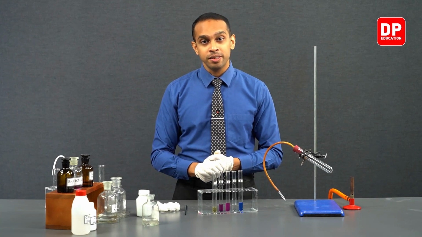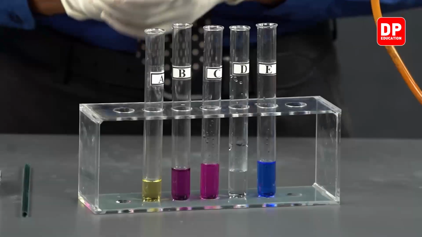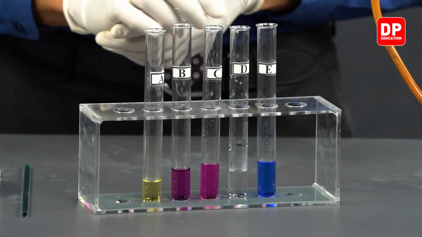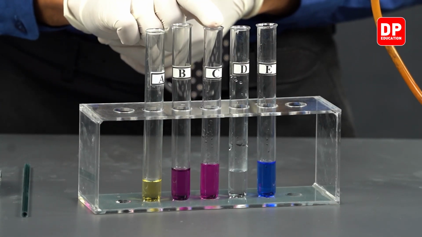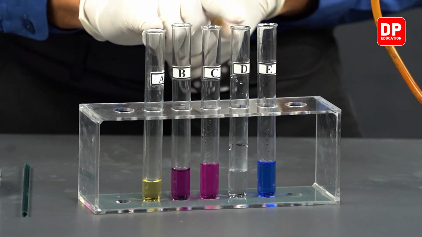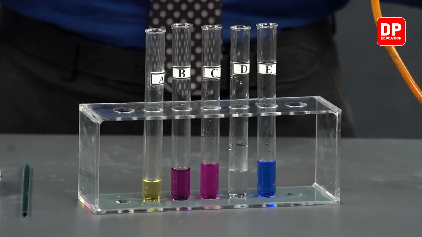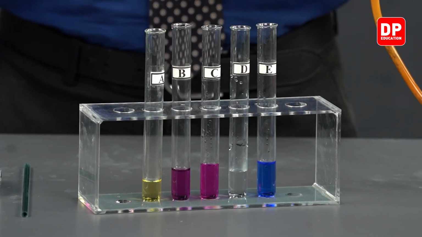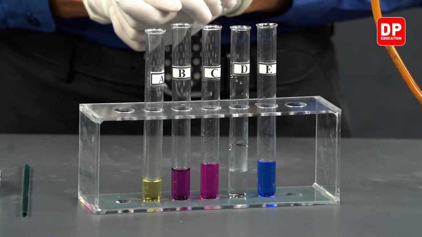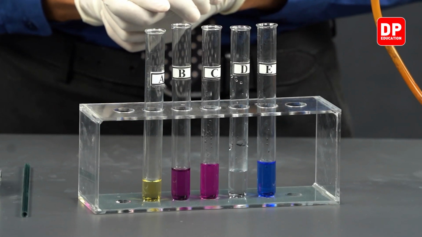And then we have in test tube B, dilute alkaline potassium permanganate. In our test tube C, we have acidified potassium permanganate. In our test tube D, we have ammoniacal silver nitrate, or in other words, Tollens' reagent. And in the test tube E, we have ammoniacal cuprous chloride.